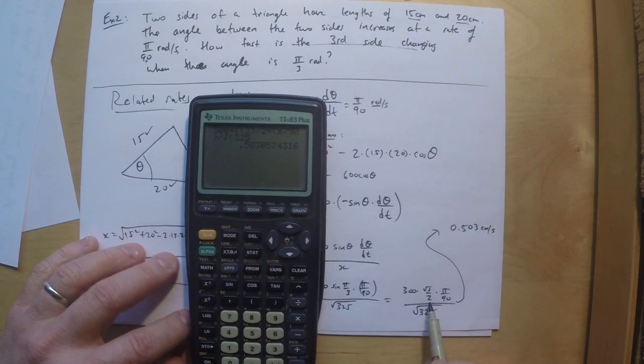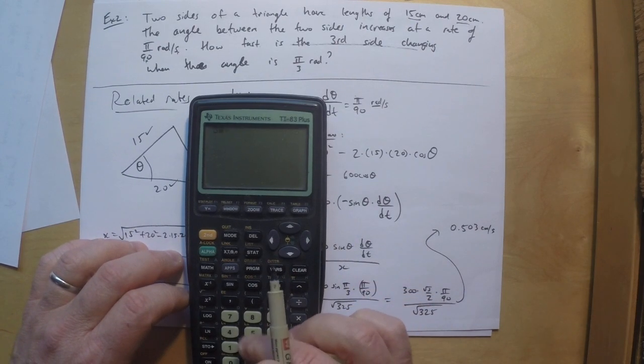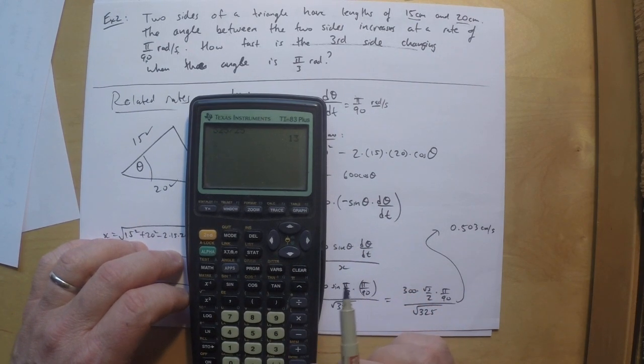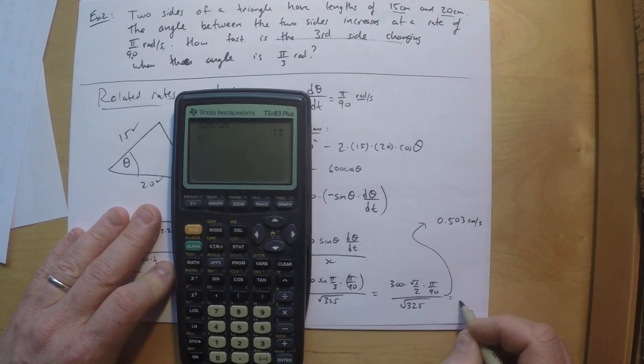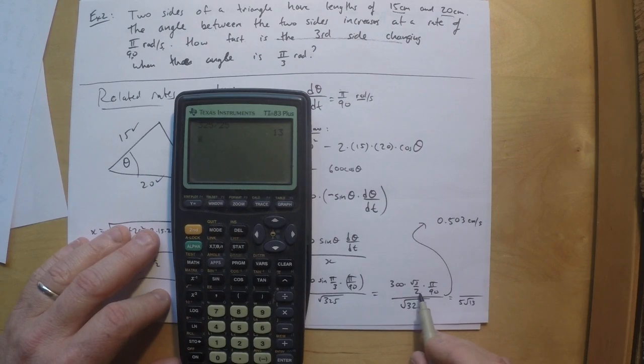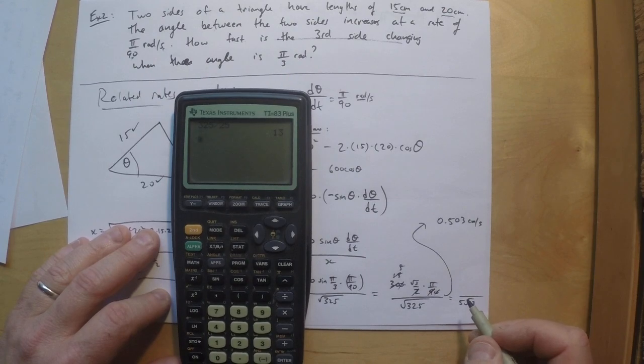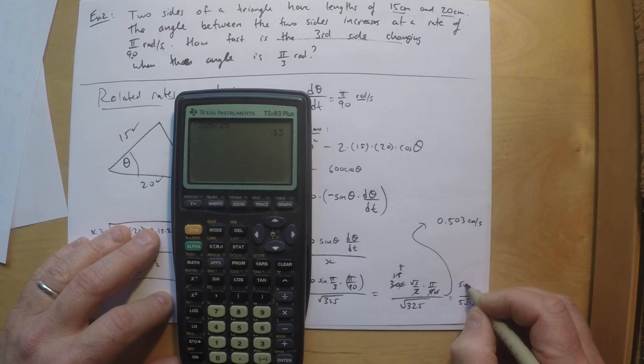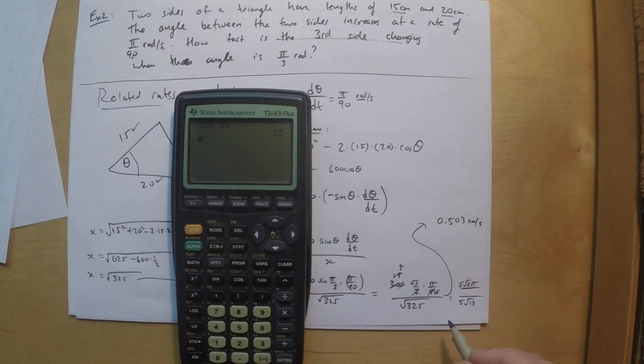Could we make that any better? 325 divided by 25. So this could be 5 root 13. Here, that could cancel out. You could get a 3 or 2 canceling into that, making it 15. 3 goes into that 5. So you could have 5 root 3 pi over 3, I think. 5's cancel.